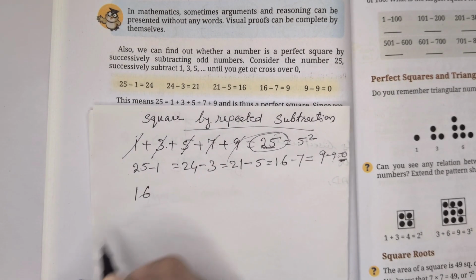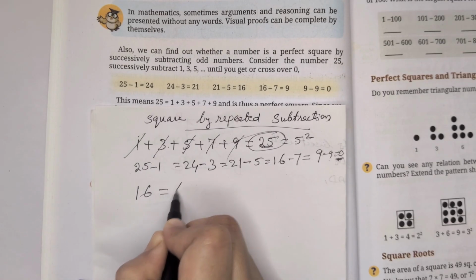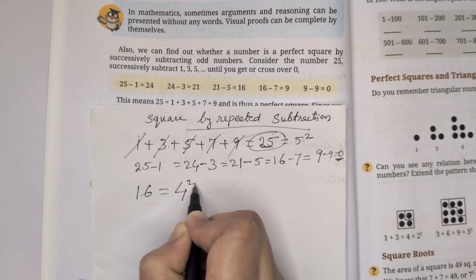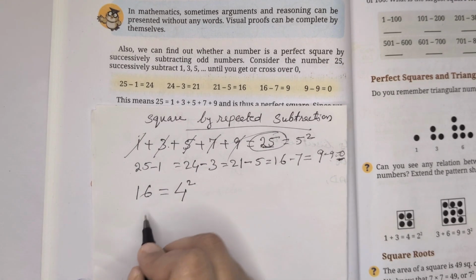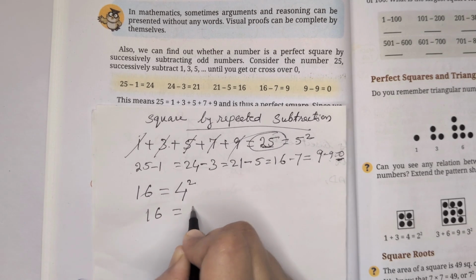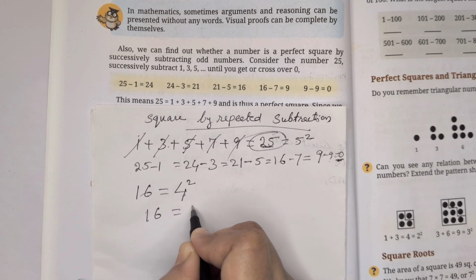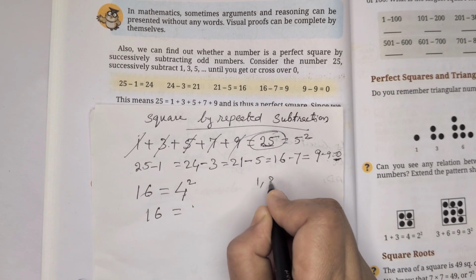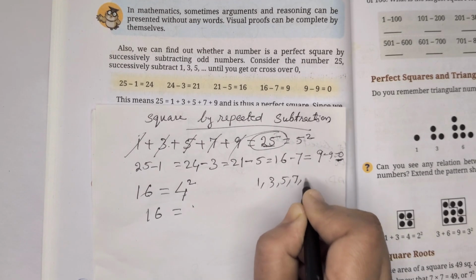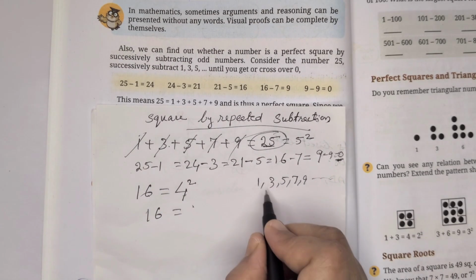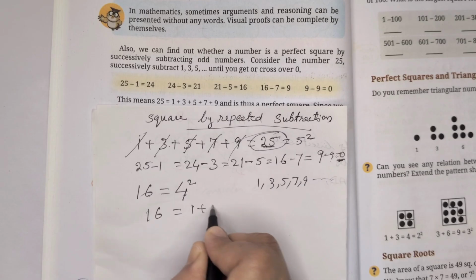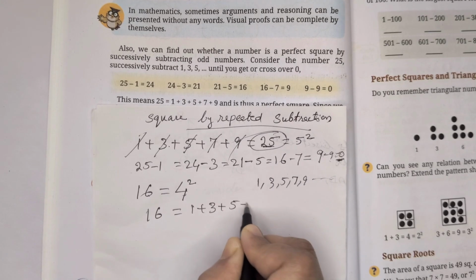We are taking 16. That is also the same as that. 16 means 4 square. So this 16 we can write as the sum of 4 odd numbers. Odd numbers we know are 1, 3, 5, 7, 9, etc. First 4 odd numbers, so 1 plus 3 plus 5 plus 7.